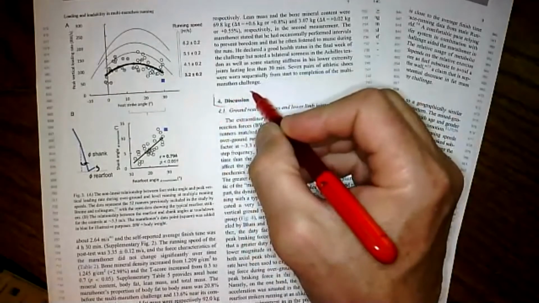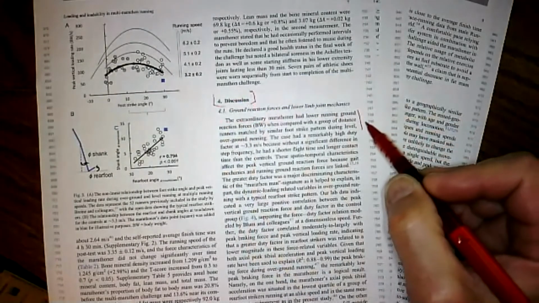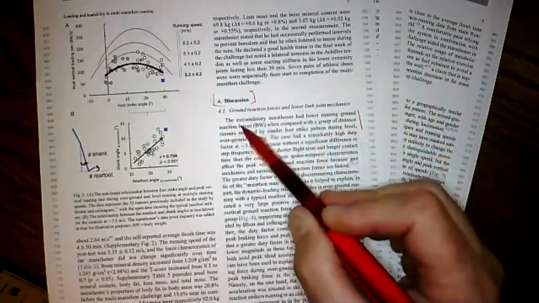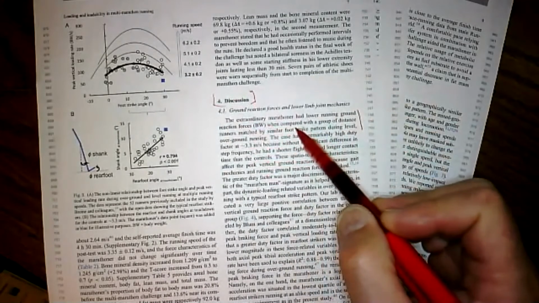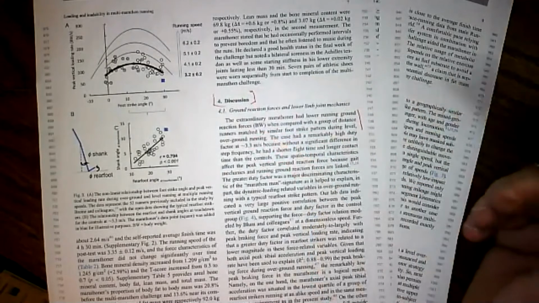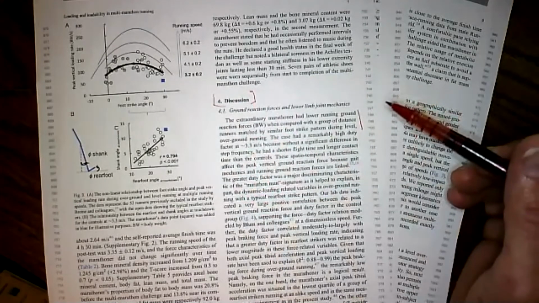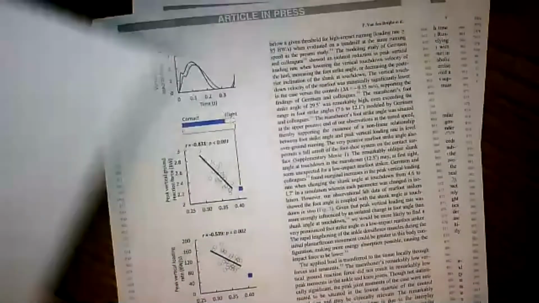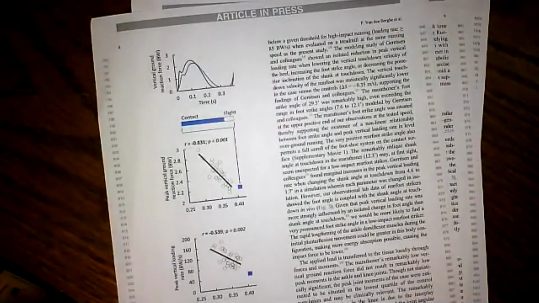Okay, discussion section. Remember, I always talk about the discussion section. You'll find that most important observation right in that first paragraph. The extraordinary marathoner had lower running ground reaction forces when compared with a group of distance runners matched by similar foot strike pattern during level ground running at 3.3 meters per second. And then they go in and talk about the specifics of that observation.